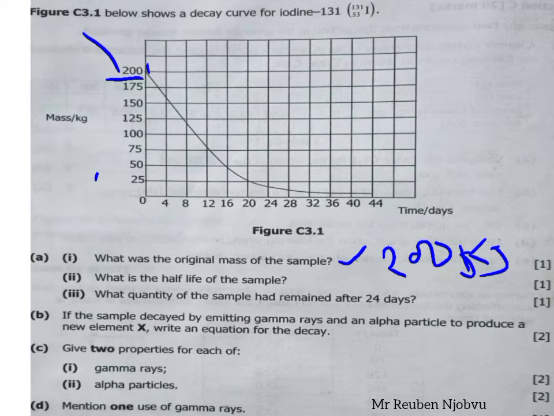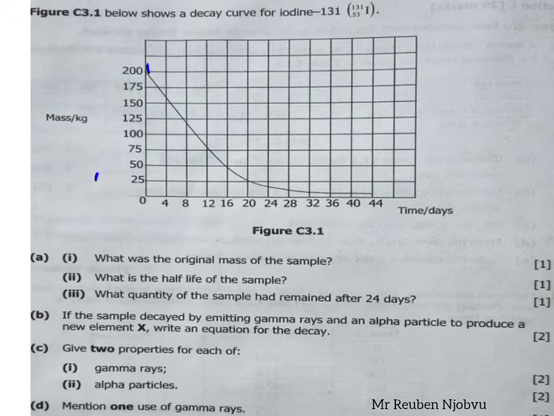Because this was the original mass, and half-life is the time taken for a radioactive nuclei or substance to decay by half of its original, if the original is 200, then to find the half-life, remember half-life is time, not mass, so it must come on the time axis. How are you going to find it? The original mass here was 200, so you say 200 divided by 2, because it decays by half. When 200 decays by half, it will give you 100.